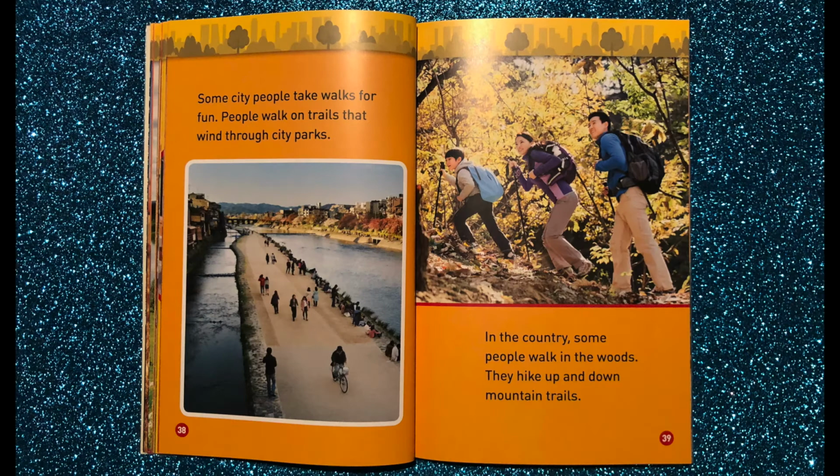Some city people take walks for fun. People walk on trails that wind through city parks. In the country, some people walk in the woods. They hike up and down mountain trails.